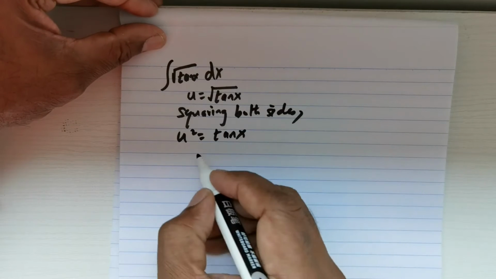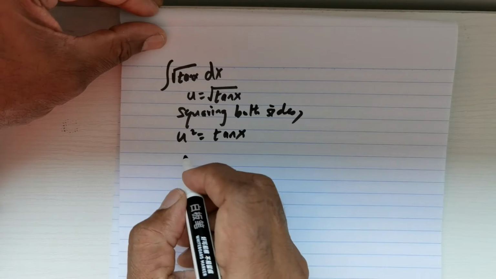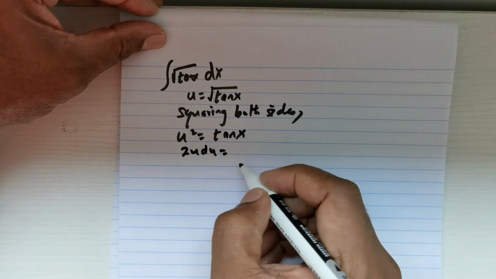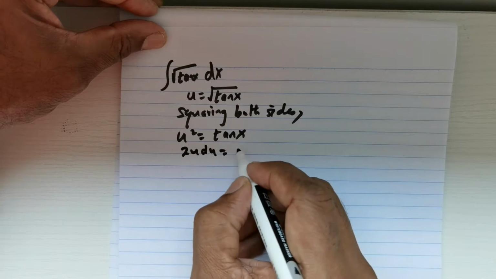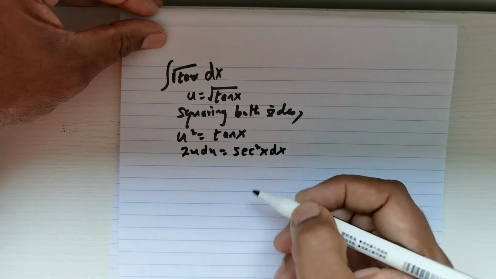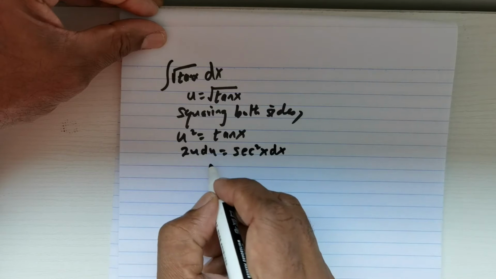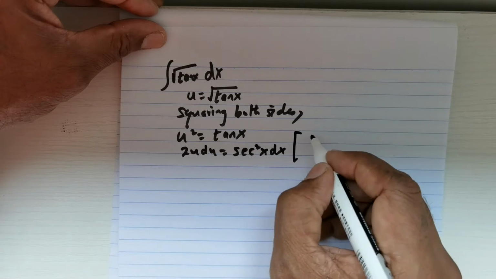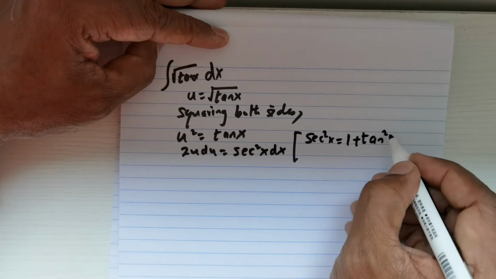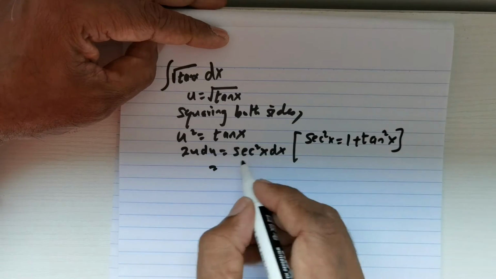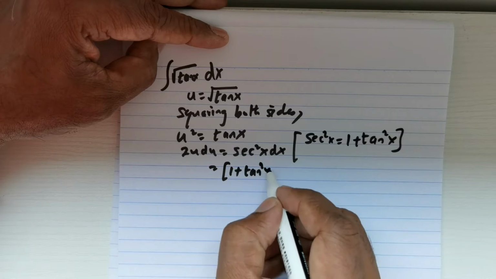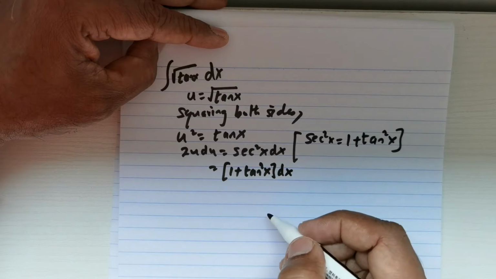Now, if I differentiate u squared, I get 2u du. The differential of tan x is secant squared x dx. There is a formula for secant squared x, which is secant squared x equals 1 plus tan squared x. I'm substituting that formula, so that's going to be 1 plus tan squared x times dx.